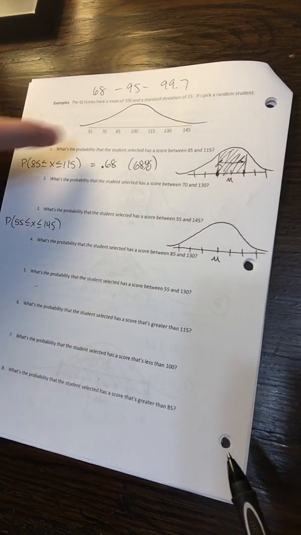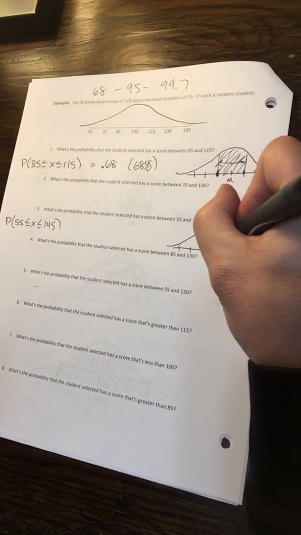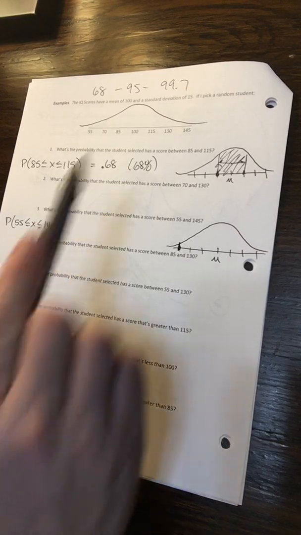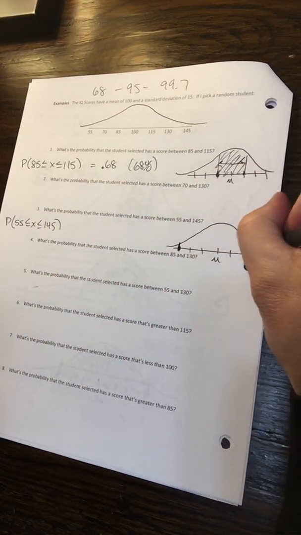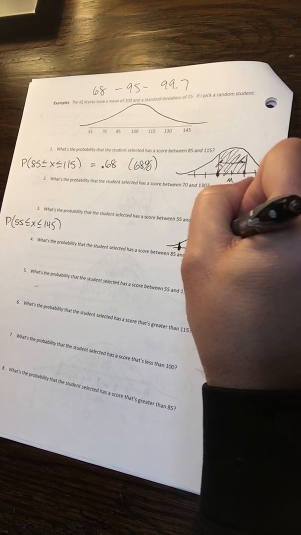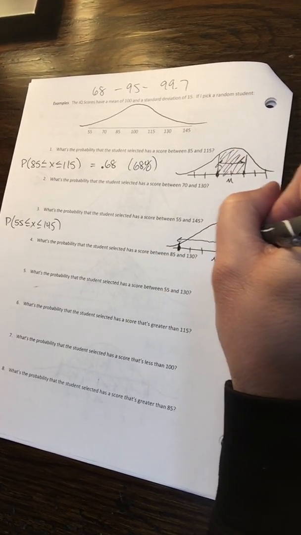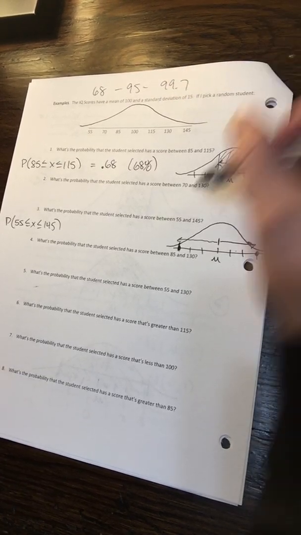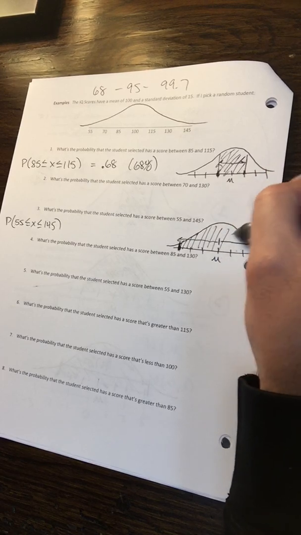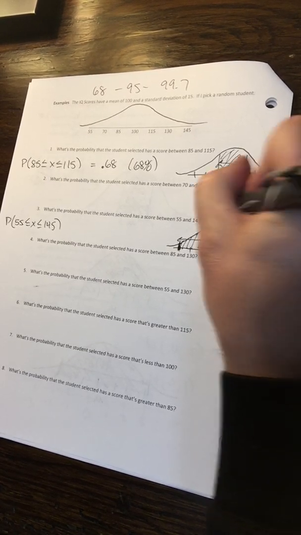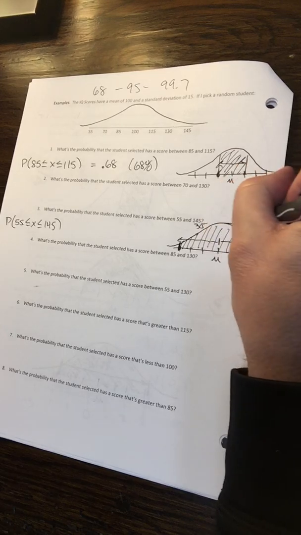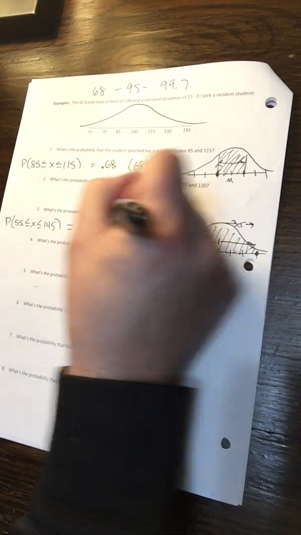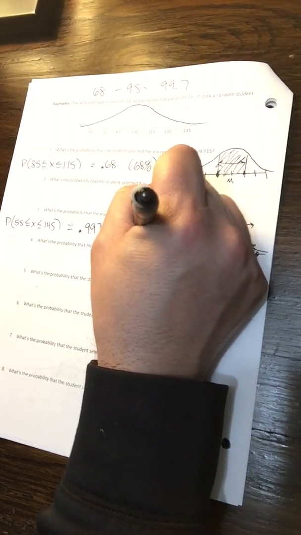Now look, 55 is 1, 2, 3 standard deviations away. 1, 2, 3 standard deviations away. So we're talking all the way out there. But 145, is that 1, 2? That's also 3 standard deviations away. Okay, so I go 1, 2, 3 standard deviations this way. I go 3 standard deviations this way. That's got to be 99.7% right there, right? So this is the area I'm shading. In both directions, it's 3 standard deviations. Well, that's easy. I just get to steal my answer, 0.997 or 99.7%.